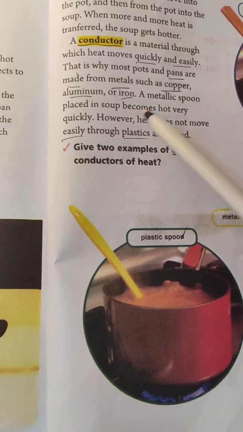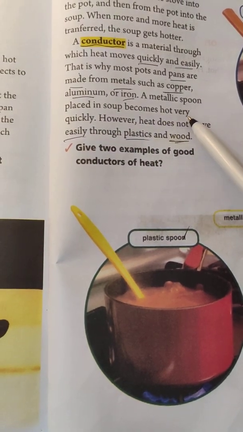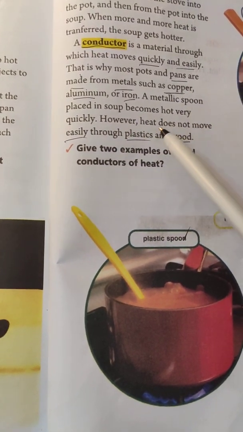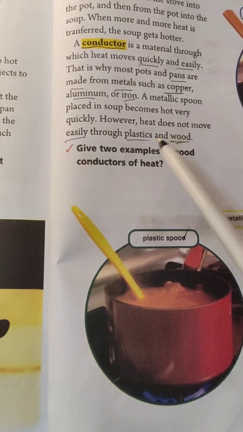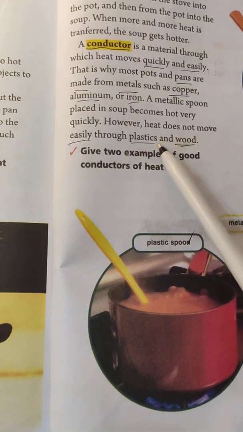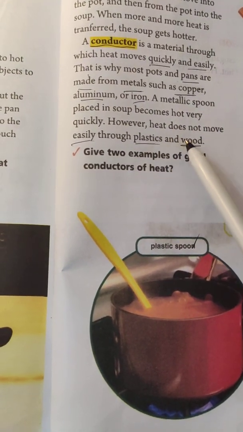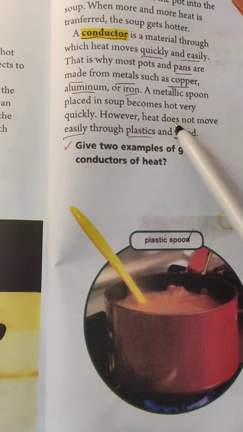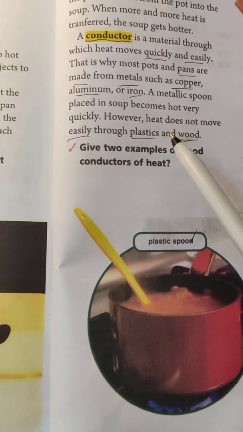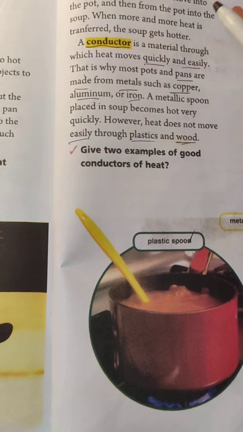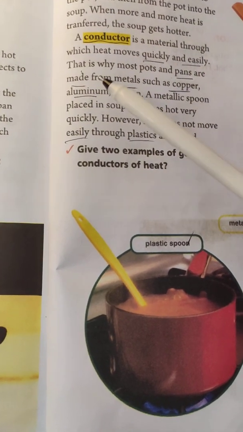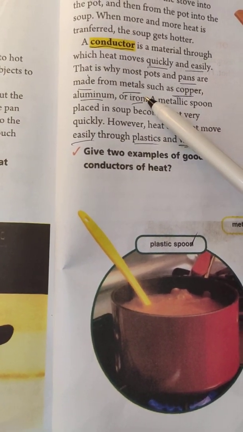A metallic spoon placed in soup becomes hot very quickly. However, heat does not move easily through plastic or wood. So we have plastic, wood. Heat does not move easily. So good conductors: copper, aluminium, iron.